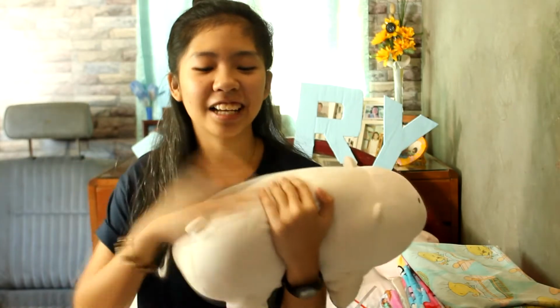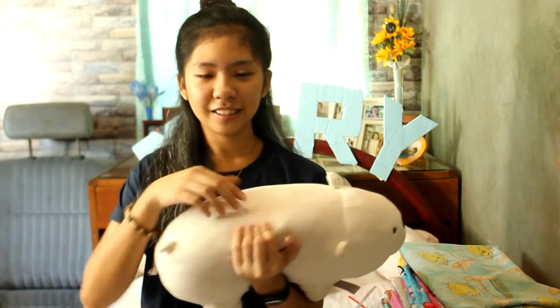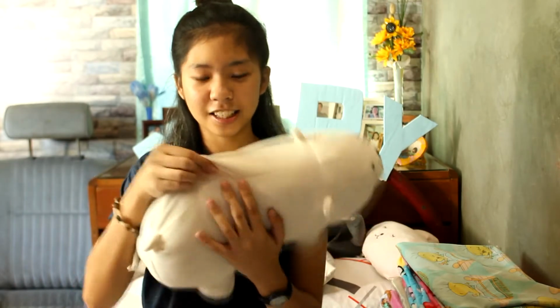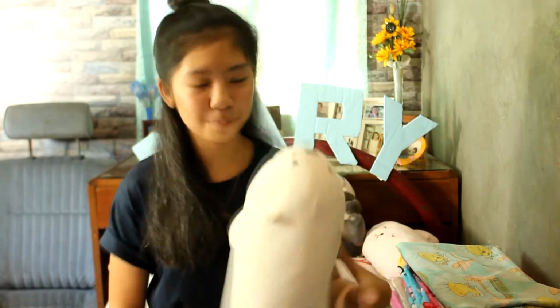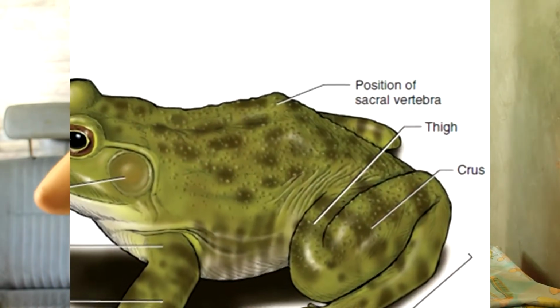Then the sacral hump, which is here. This is found in frogs, and it helps them hop. It is produced by the protrusion of the pelvic girdle. Okay, so now we're done with the axial region. Let's go to the appendicular region.